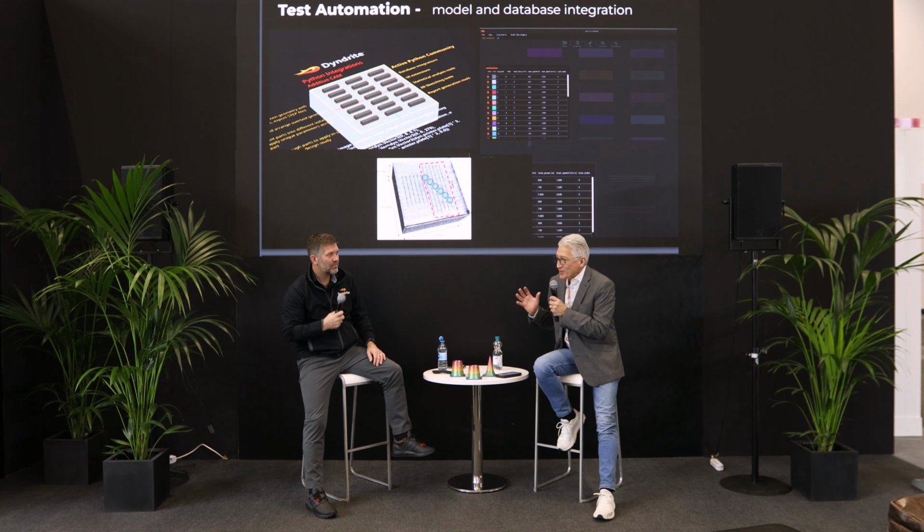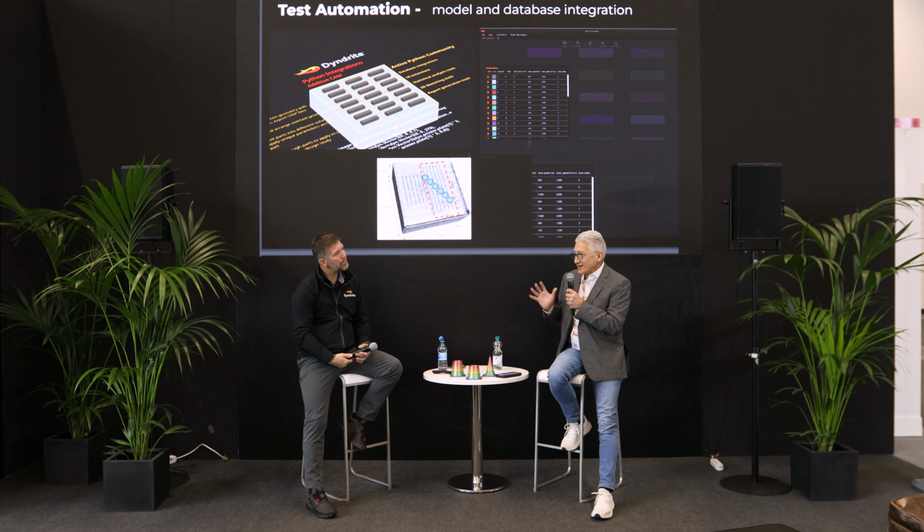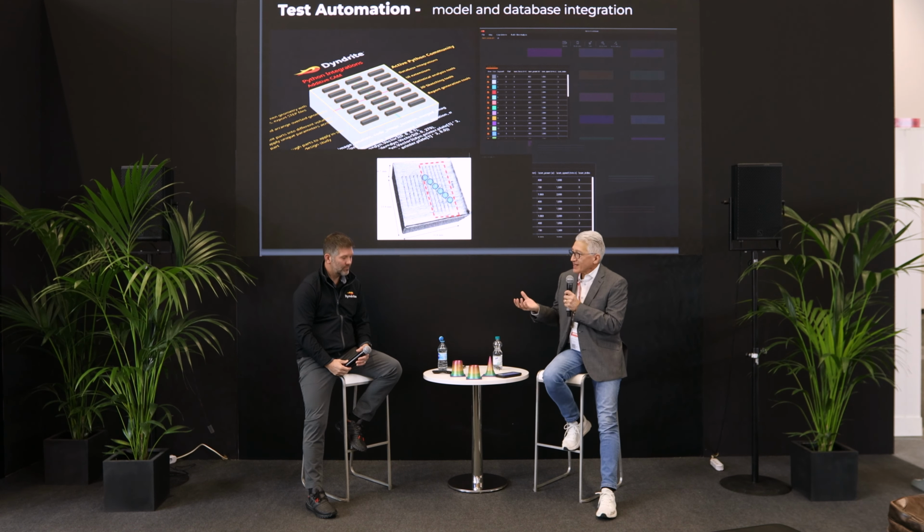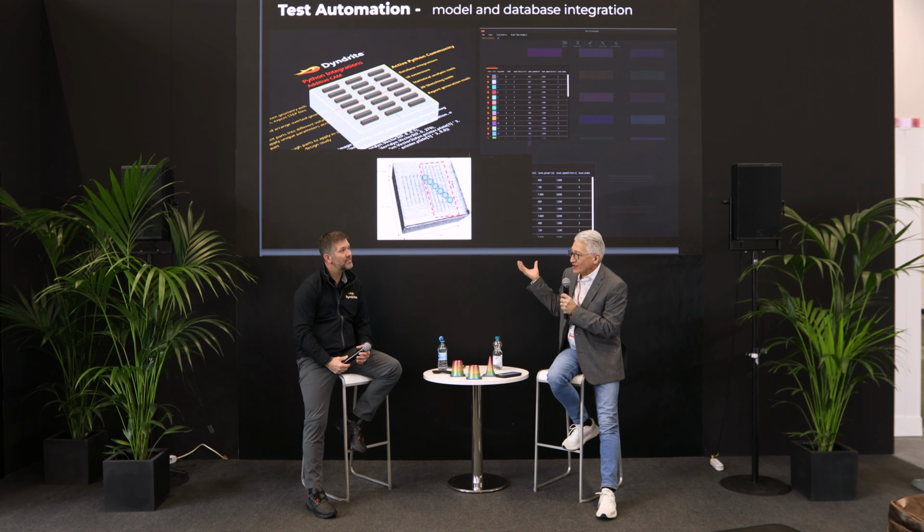So when you say parametrically define, correct me if I get this a bit wrong, you're just describing the shape of the part in software, and that allows you then to assign parameters to different parts of that shape whilst you're building the shape, and they can all be different. That's correct. So almost like an infinite number of parameters could be used to build a single part.